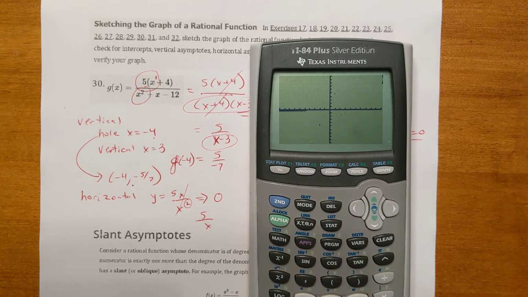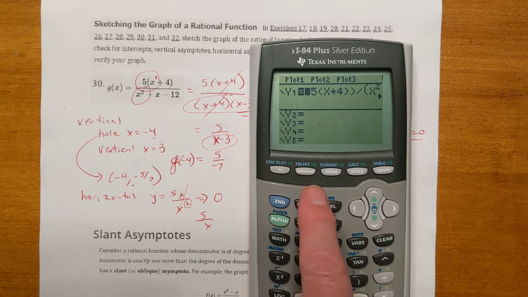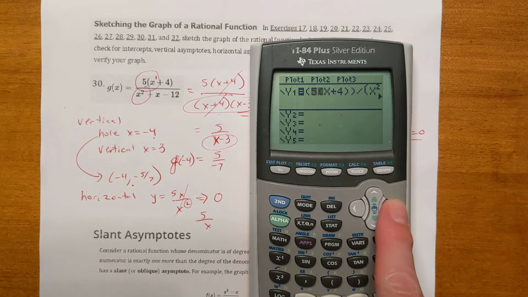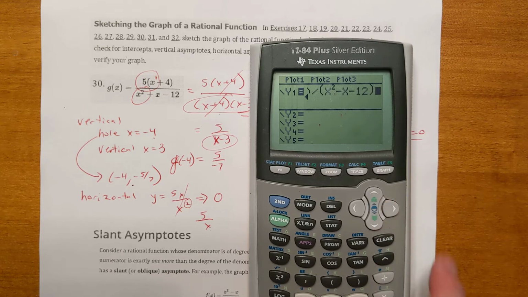Graph. So you graph the original equation on it, not the new one. Oh, I put something in there wrong. That's not what it's supposed to look like. What did I do? Let's see. 5 times x plus 4, over x squared minus x minus 12. Huh.